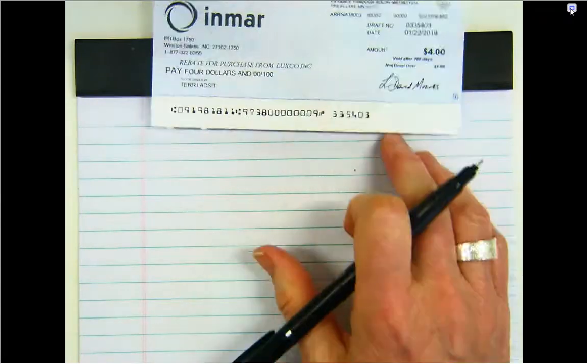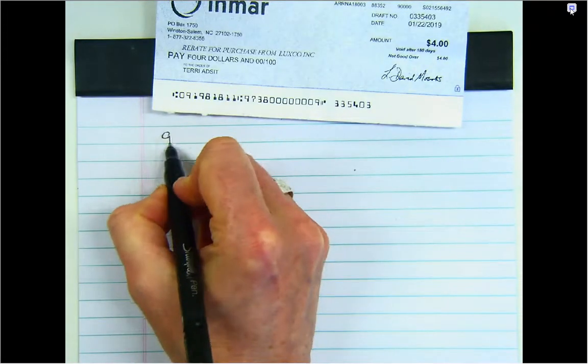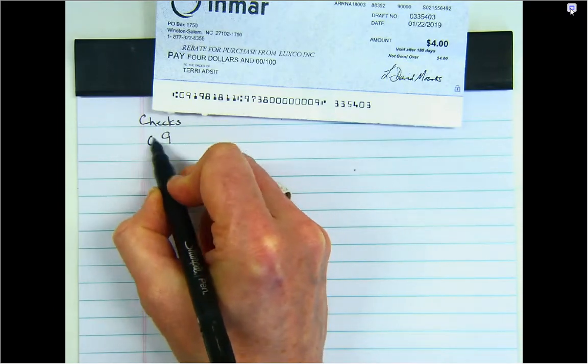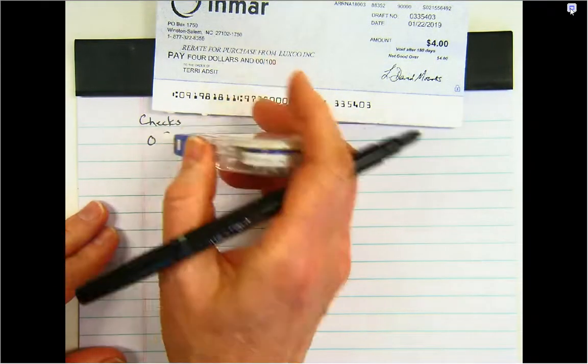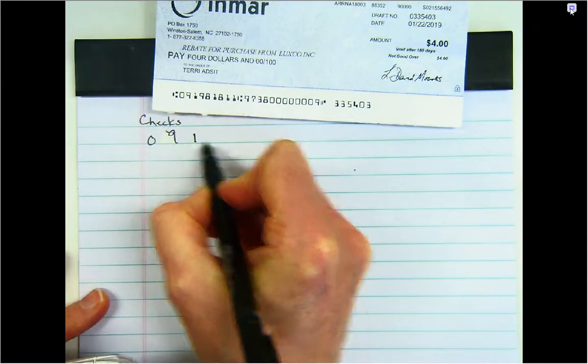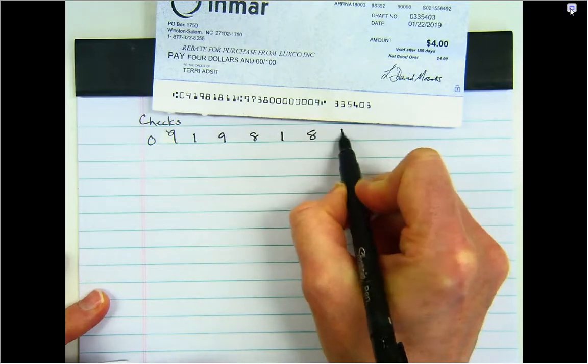So here's a check. We're going to write down the routing number. That's the numbers on the left over here. So let's write checks so you know it's different in your notes. 091, gotta leave space, 091 with some space. 091, 981, 811.